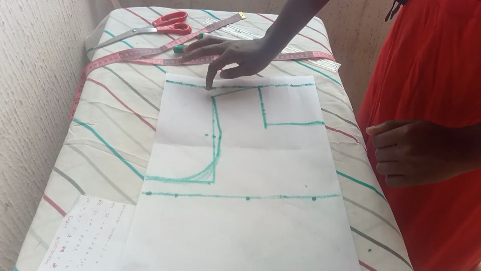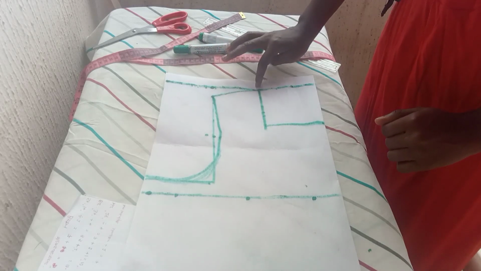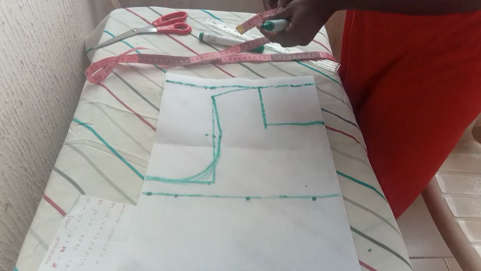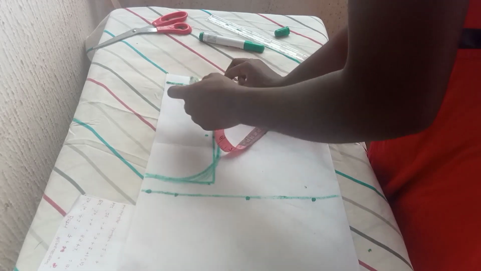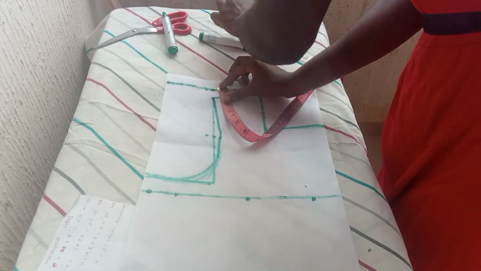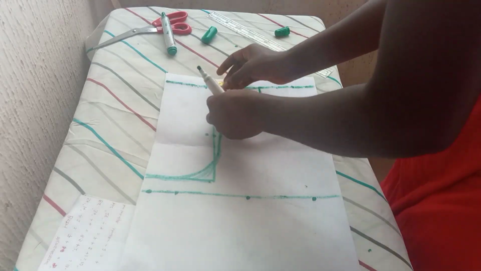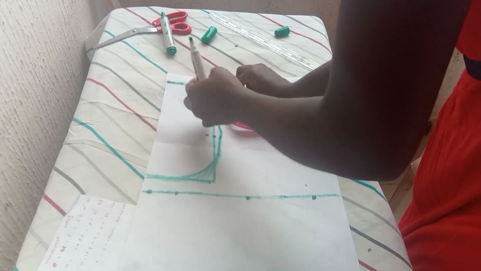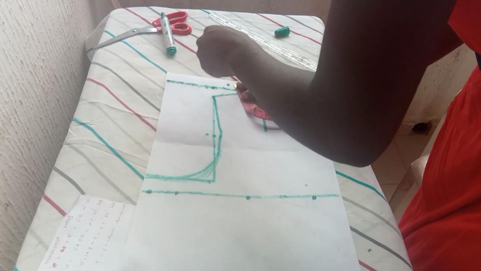So in order to avoid that, we are going to add 1 inch sewing allowance from here to the neckline. Just follow the curve. Just follow the line as it is. That was why I asked you to give a space.